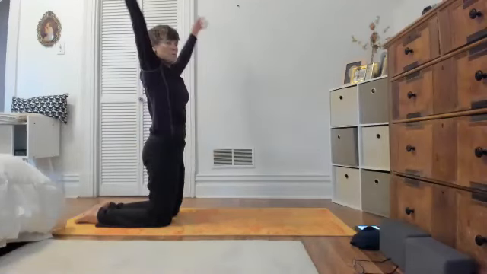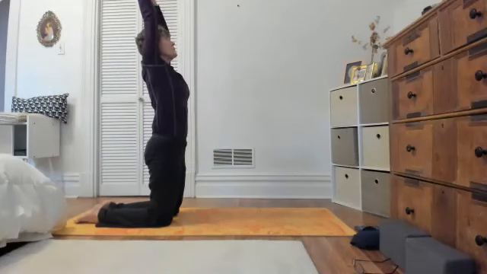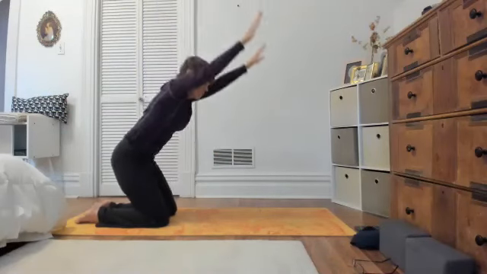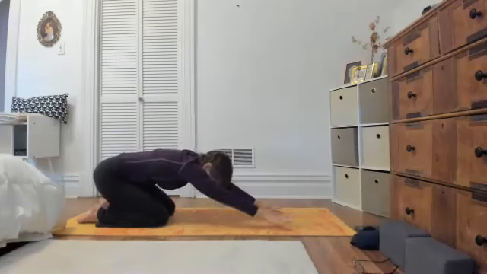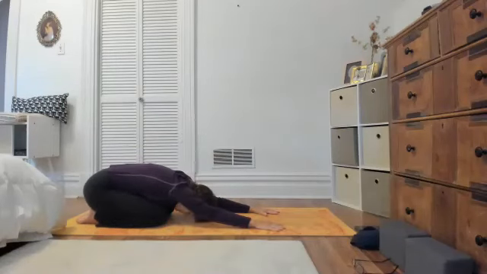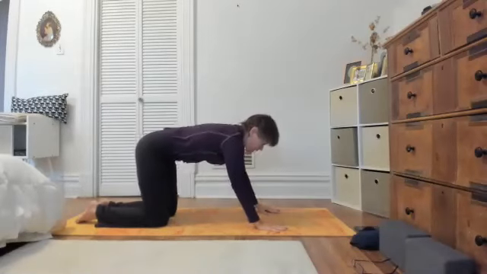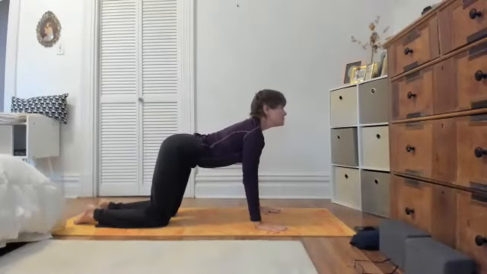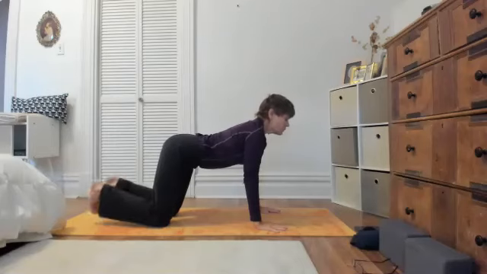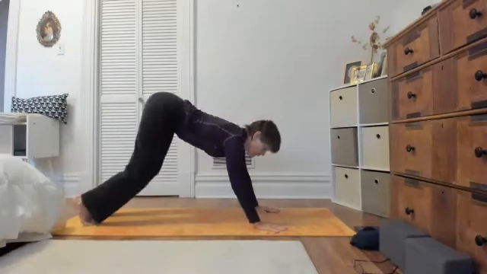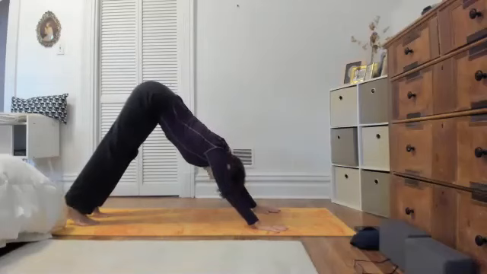Inhale, sweep the arms back up. Exhale, drop hips back, hands forward, child's pose. Inhale, come back up to cow. Turn toes under, exhale, hips back, downward facing dog.